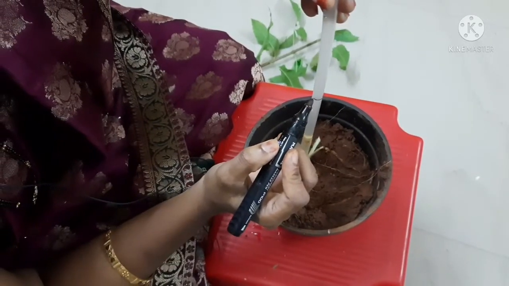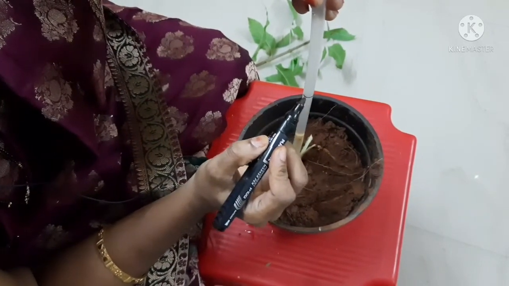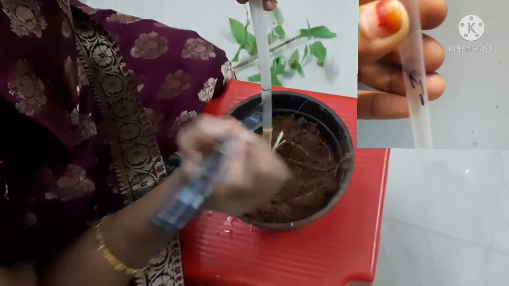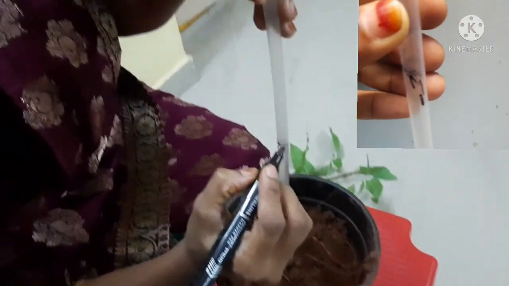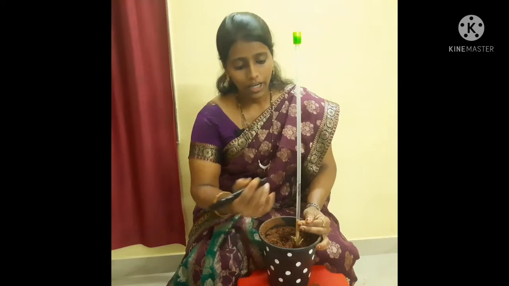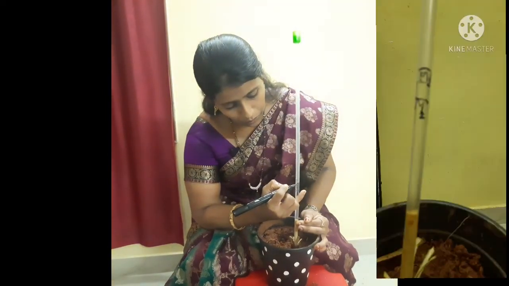After pouring water inside the tube, mark the level of water as M1. Leave the arrangement for 2 to 3 hours. After that, observe the water level inside the tube. Is there any increase in the water level? Yes. Now mark it as M2.